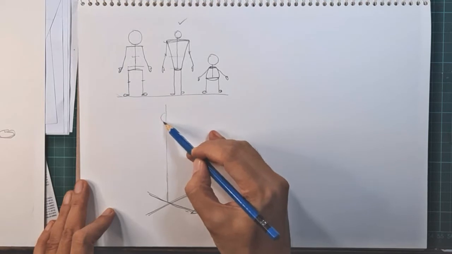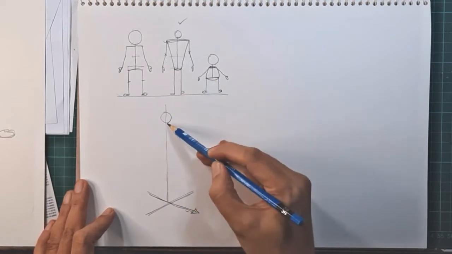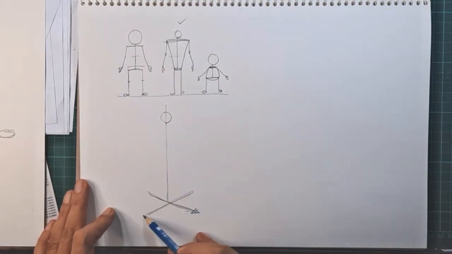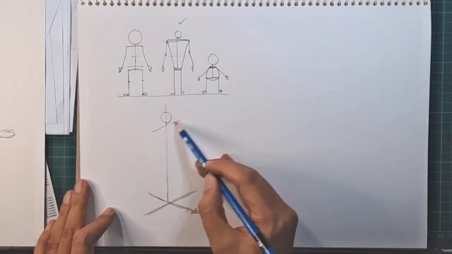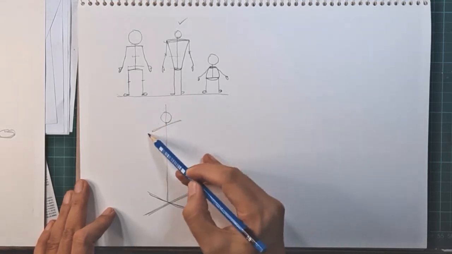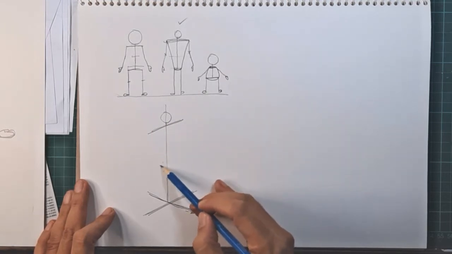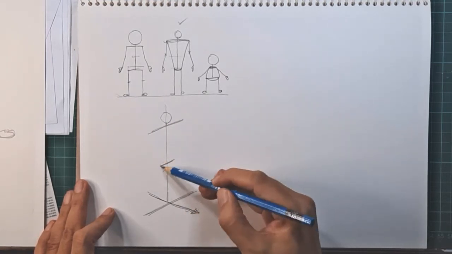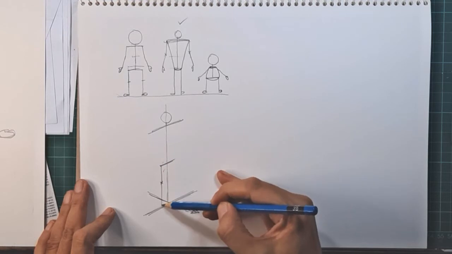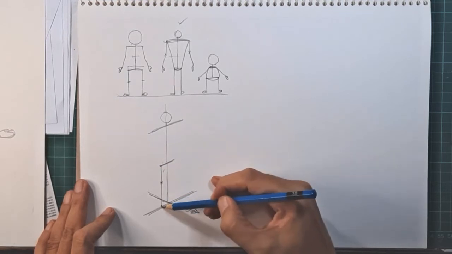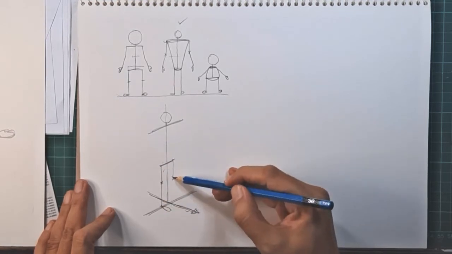My character is facing this way, follow the axis, wide, follow the axis again, narrow, bring it down, follow this axis for the direction of the foot.